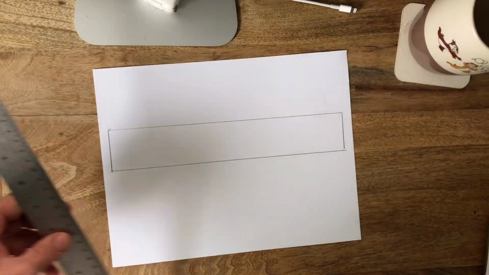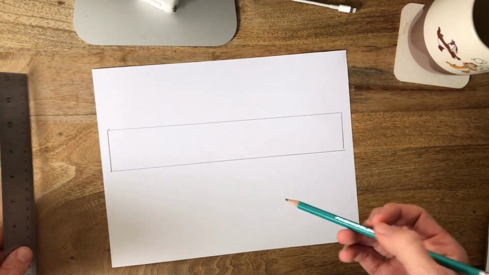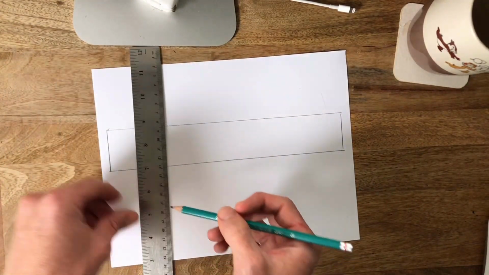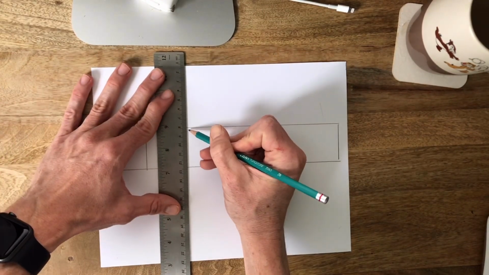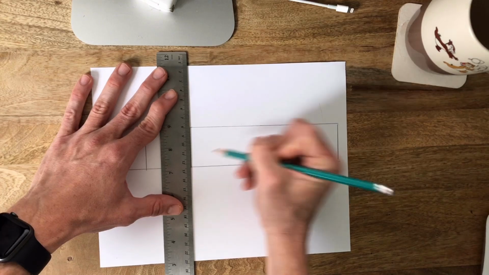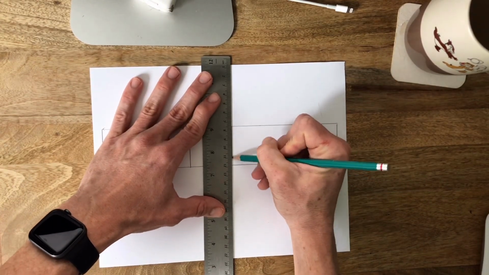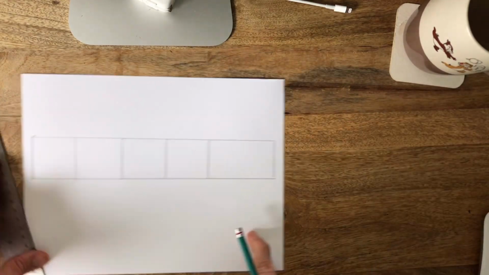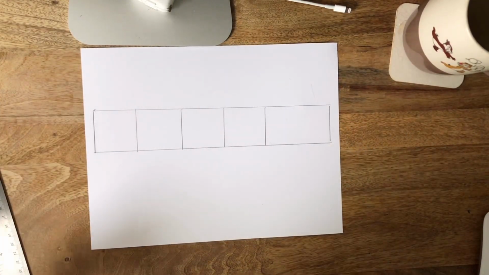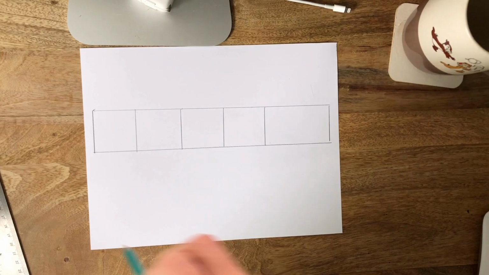Now, what I want to do is I want to make 5 different boxes in here. So I need 4 different vertical lines. So let's go 1, 2, 3, 4. Now my last one is bigger than all my other ones. That's not really a big problem though.